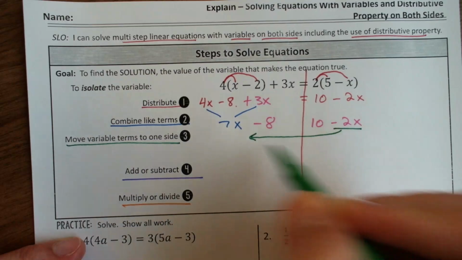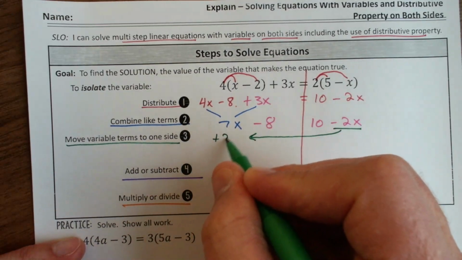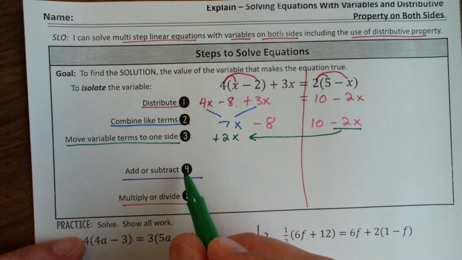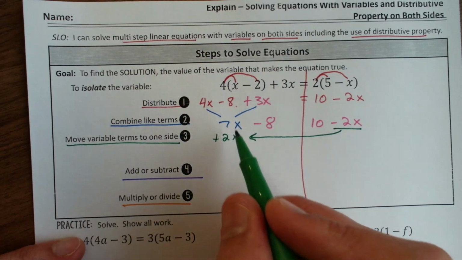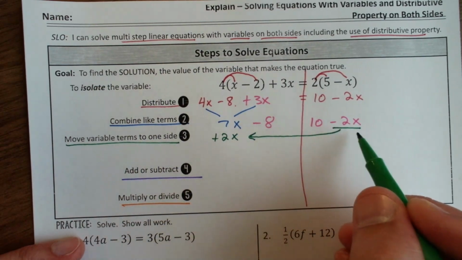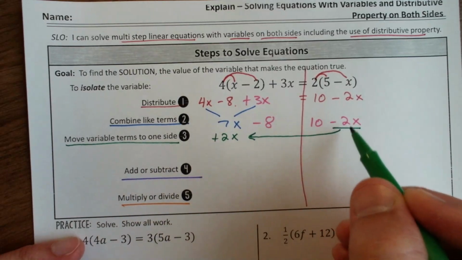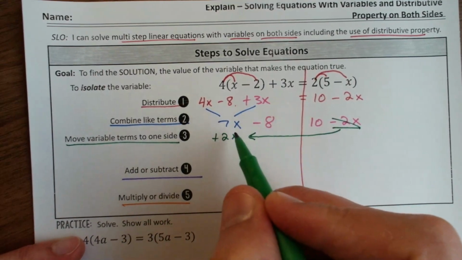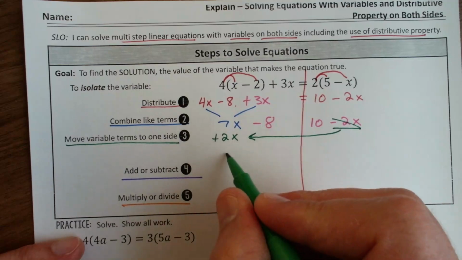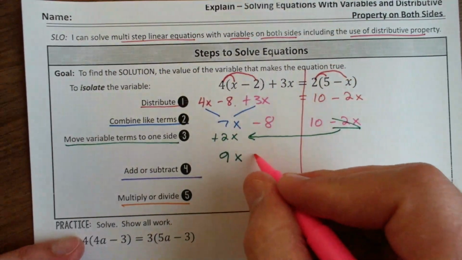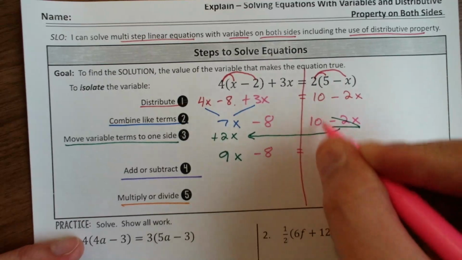Instead of being negative, it now becomes positive. What I am doing is step 4, but strategically only with variable values. So I am adding 2x to both sides. When I add it over here, it eliminates it and goes away. And over here, 7x plus 2x is 9x. Nothing happens with the negative 8. Nothing happens with the 10.